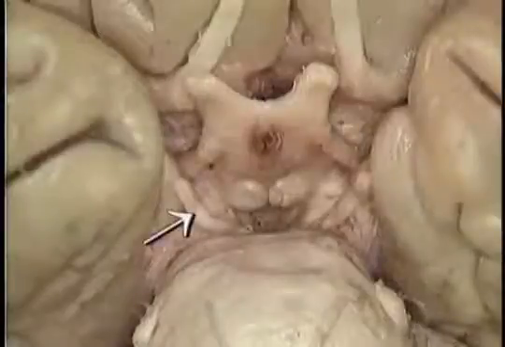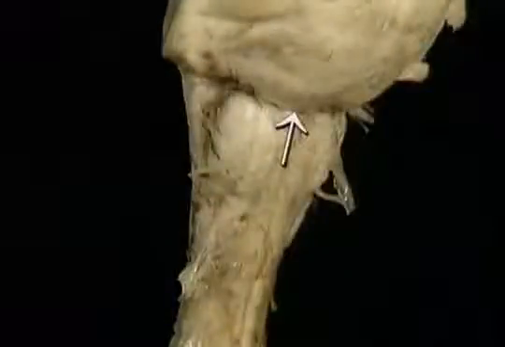Now we'll move on to look at the third, fourth, and sixth cranial nerves, the oculomotor, trochlear, and abducent. They're motor nerves. Between them, they supply the 6 muscles that move the eye and also the levator of the upper lid. As we've seen, the oculomotor nerve arises between the cerebral peduncles, the trochlear nerve arises from the back of the midbrain, and the abducent nerve arises below the pons.